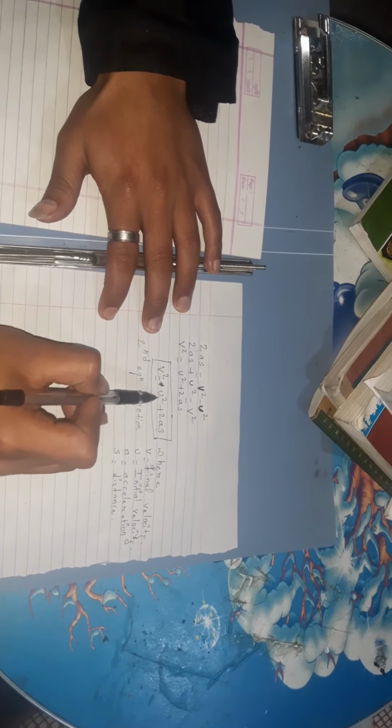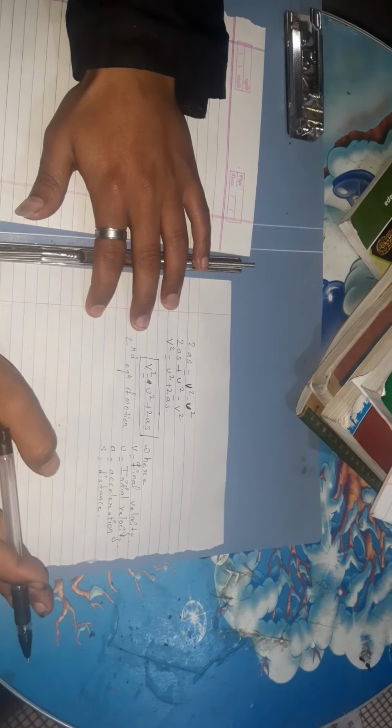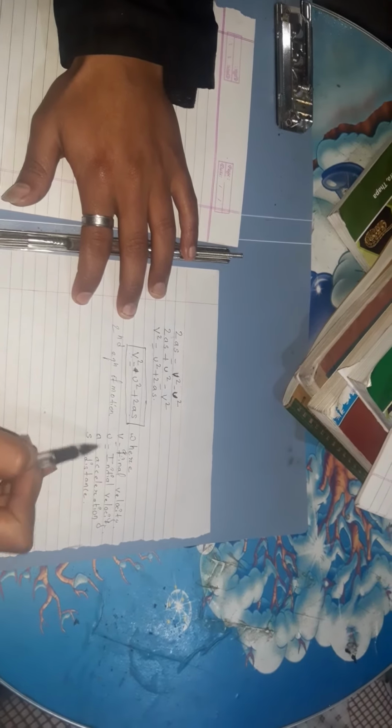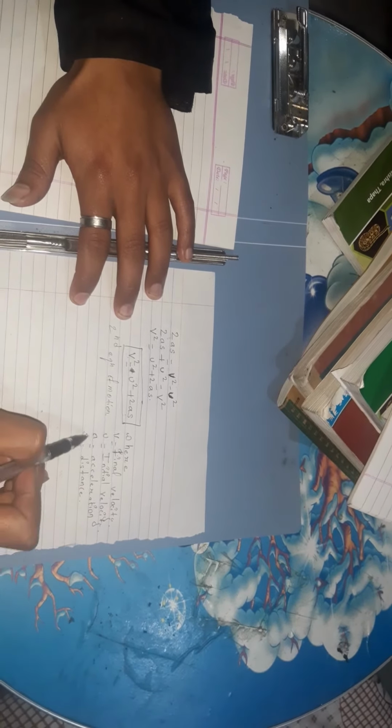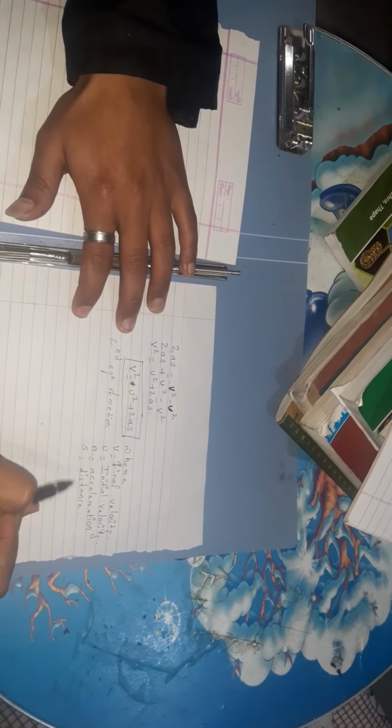Then this v square is equal to u square plus 2as is the second equation of motion, where v denotes the final velocity, u denotes the initial velocity, a denotes the acceleration, and lastly s denotes the distance.